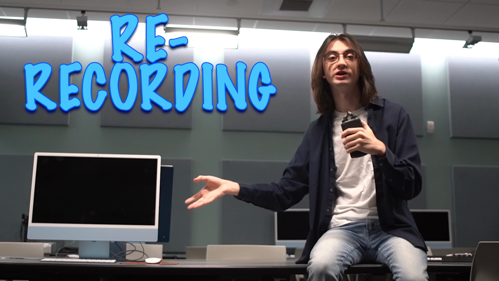These stems are then given to the re-recording engineer, who, you guessed it, doesn't re-record anything. I don't know why it's called this, but it is. The re-recording engineer is just the person who takes all those stems and mixes them together into the final mixdown of the film, which is what you hear when you go see it in the movies.